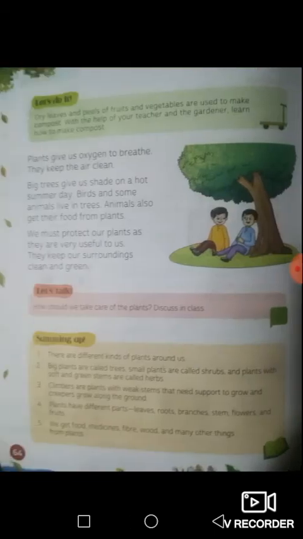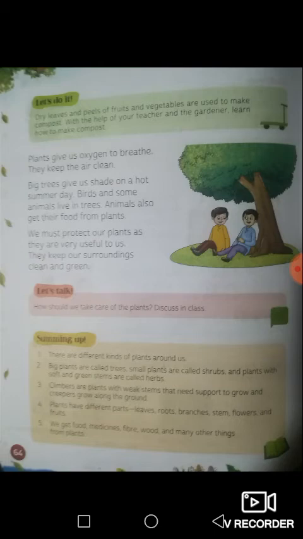And then lastly, plants give us oxygen to breathe. They keep the air clean. Big trees give us shade on a hot summer day. Birds and some animals live in trees. Animals also get their food from plants. We must protect our plants as they are very useful to us. They keep our surroundings clean and green.